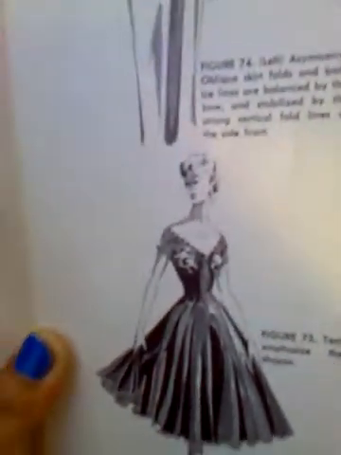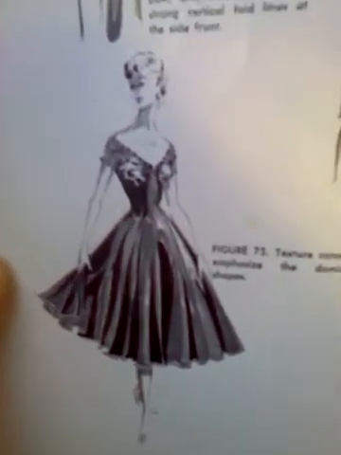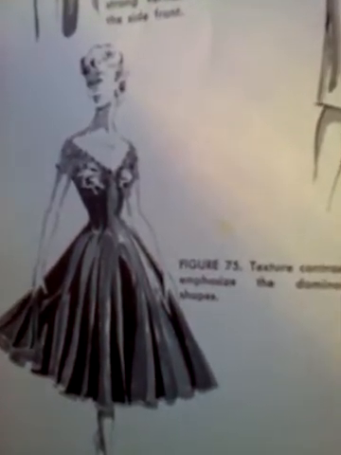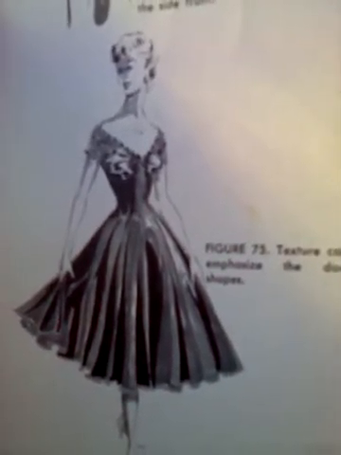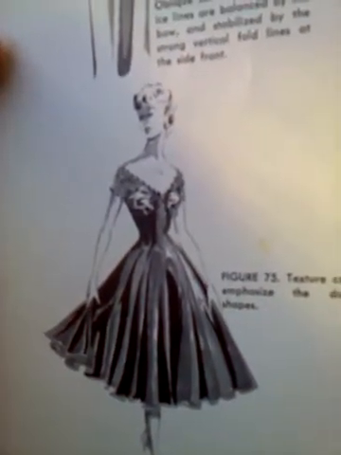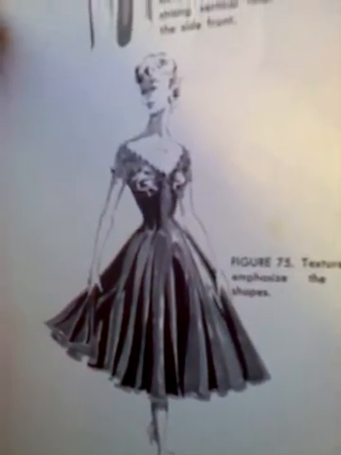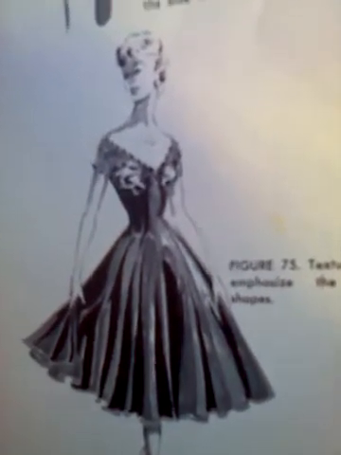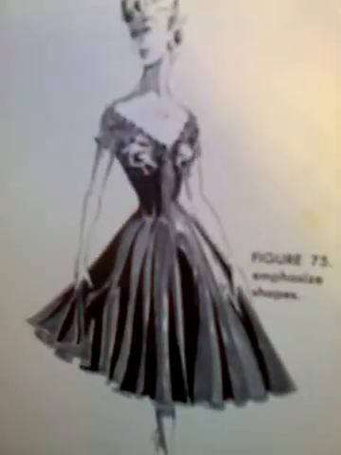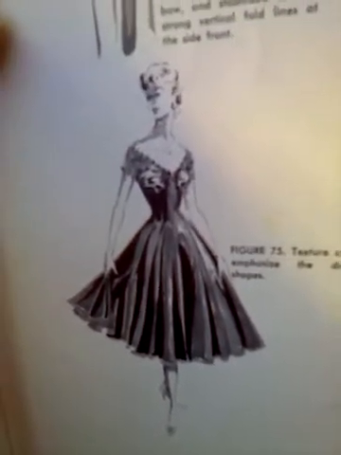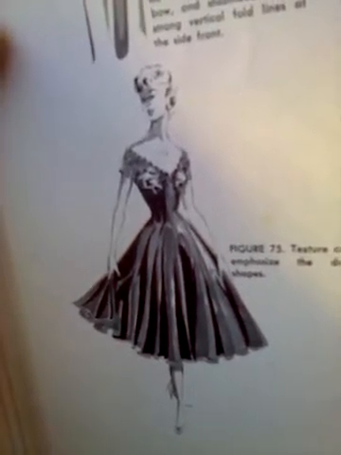And this has more texture, which is emphasized, and a few dominant shapes up in the top region of the dress. It's pretty nice too.